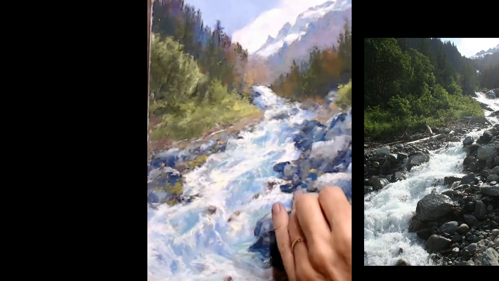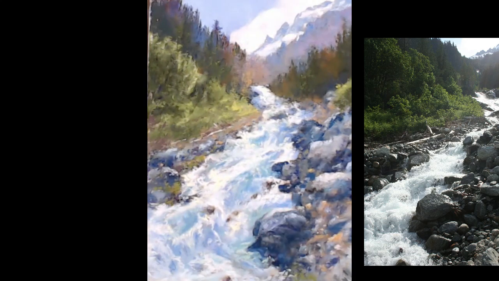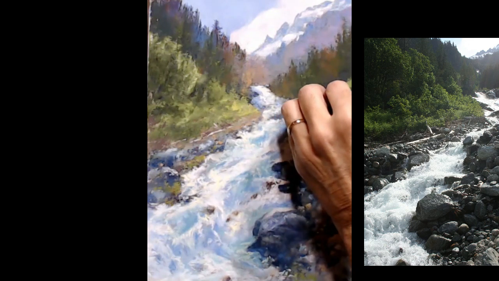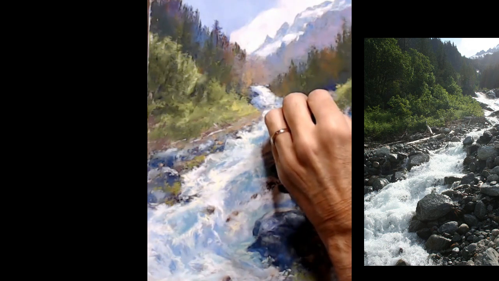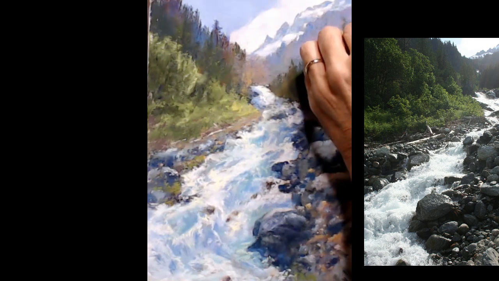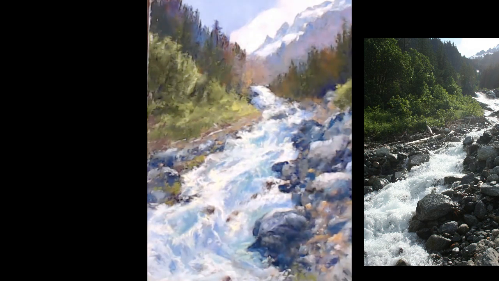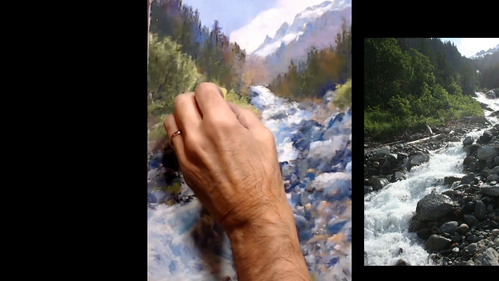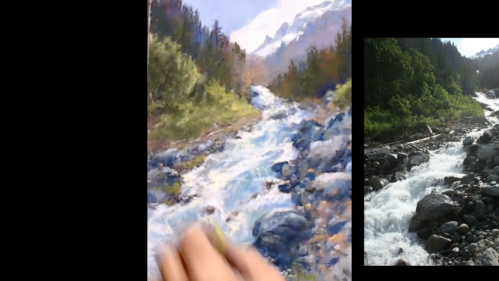So you don't see any real defined branches on the pine trees in the distance. You really don't see much at all other than the masses of the mountains in the background. You do see, in terms of detail, some of the reflections on the rocks, some of the individual rocks, and some of the ripples in the water. So that's where you have more detail up front and strength up front, and then softness in the distance.